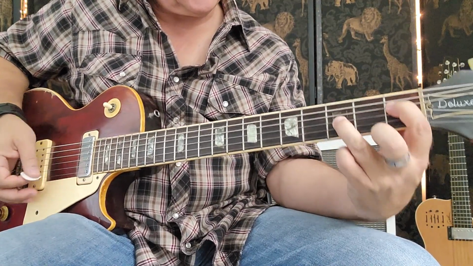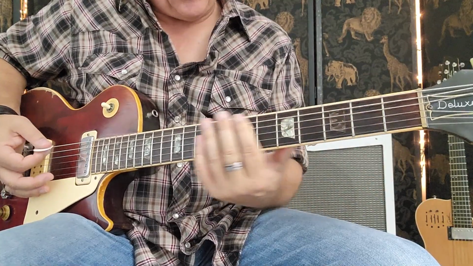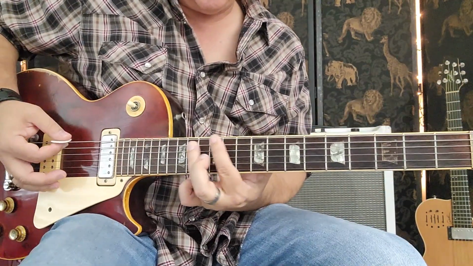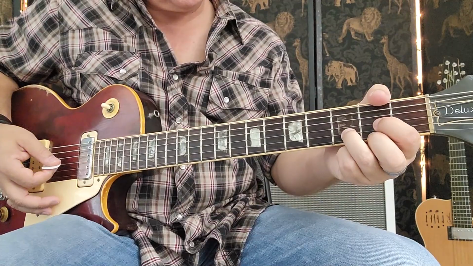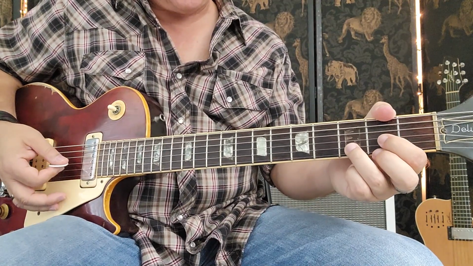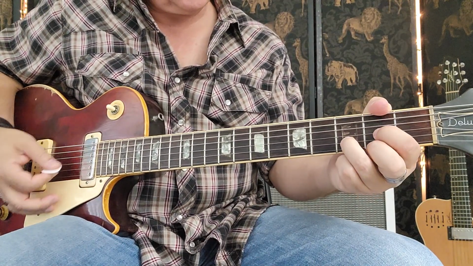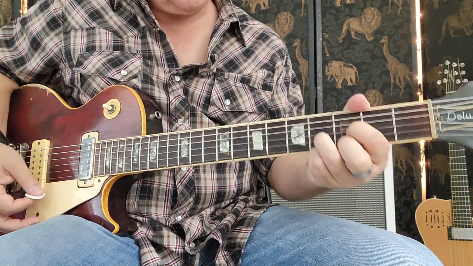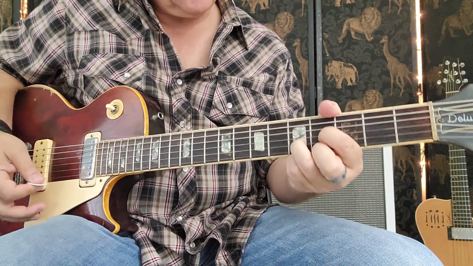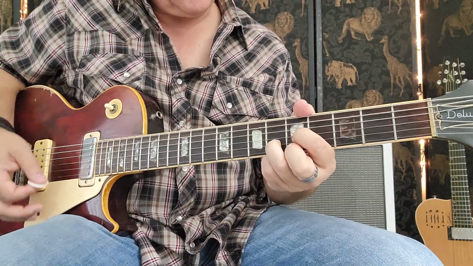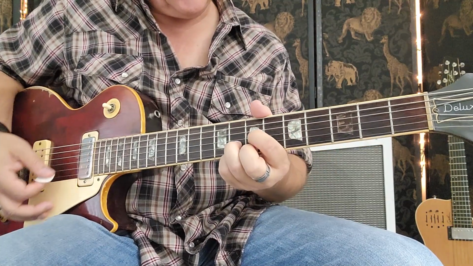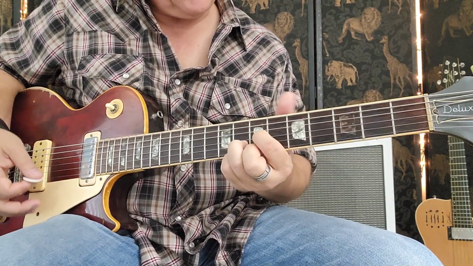You can go to any one of them because remember, just like you'd go D, D sharp, E, or here, D, D sharp, E. You can do that here too. Here's your D. As long as you play only the bottom 3 strings, D sharp, E, E sharp, or F, F sharp, G. Right?